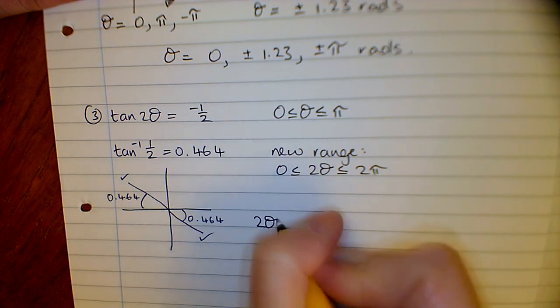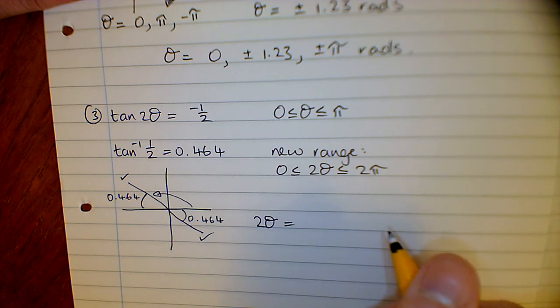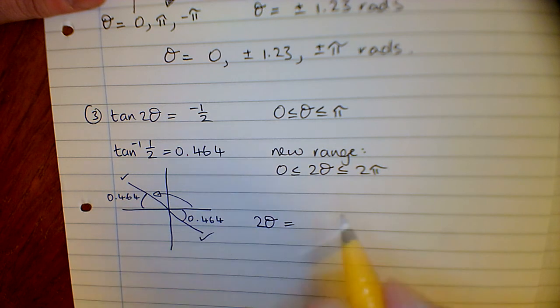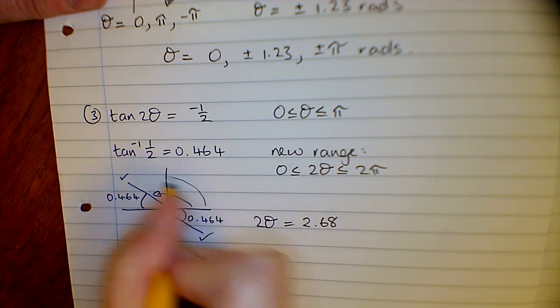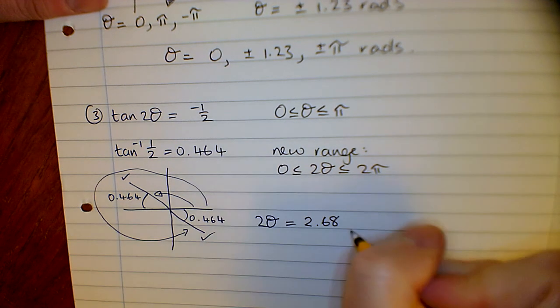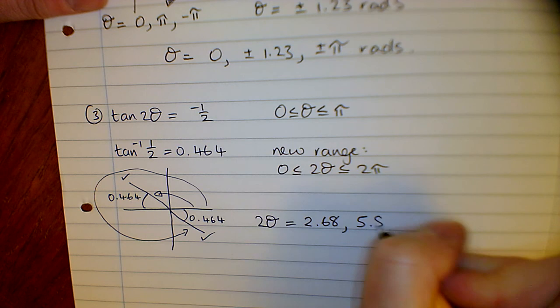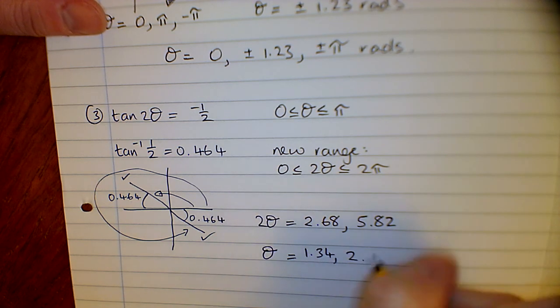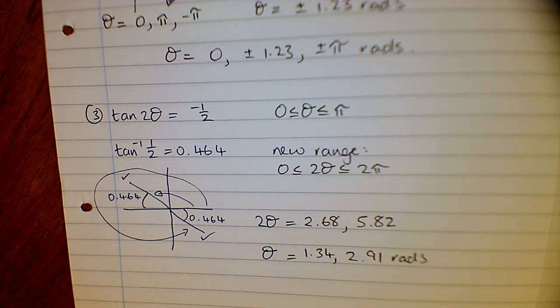So our answers for 2 theta, our first one will be around to here, so that's going to be pi take away 0.464, which gives us 2.68. And our other angle around here will be 2 pi take away 0.464, and that gives us 5.82. Divide by 2, and we get 1.34 and 2.91 radians.